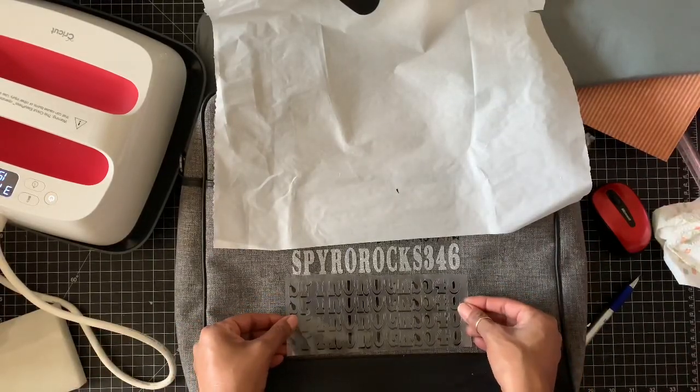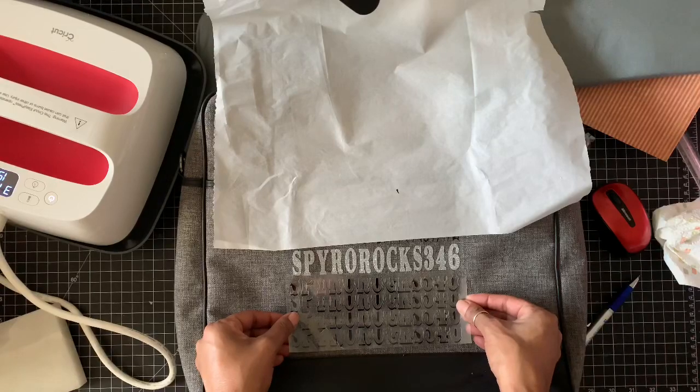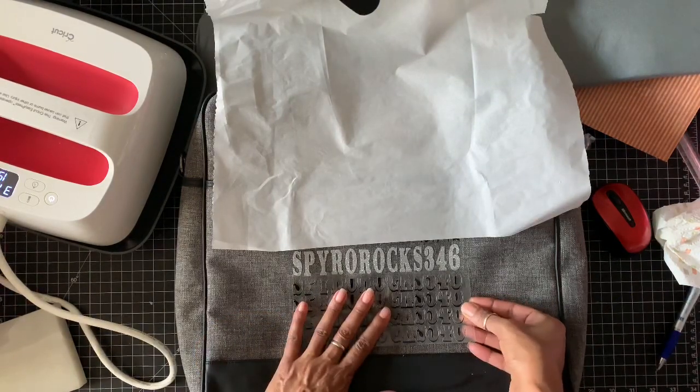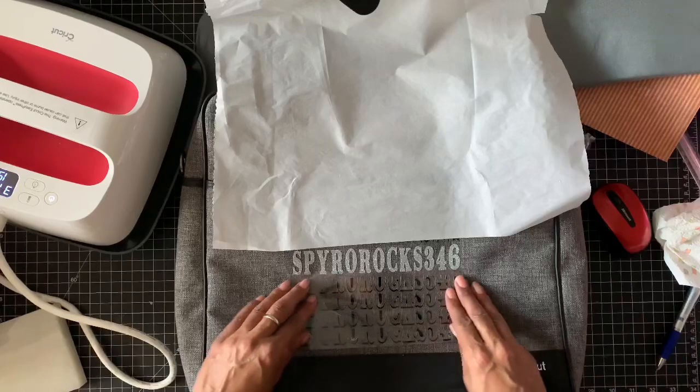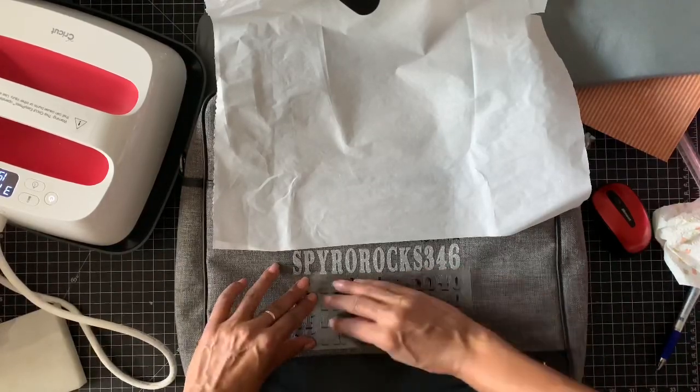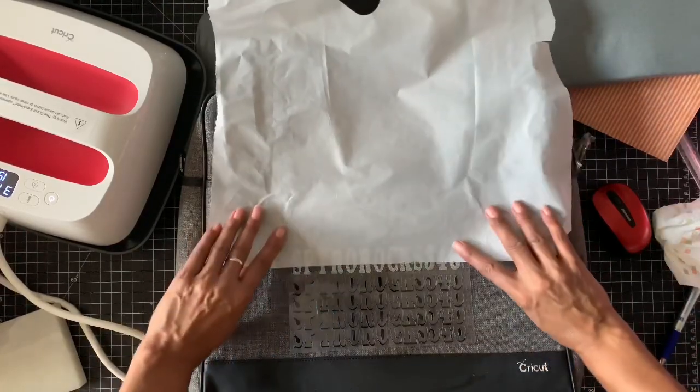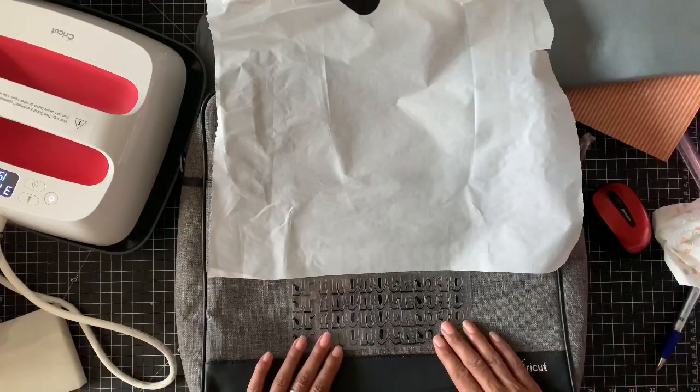So now I'm just going to add this right down here. That looks just about even. So now I want to hold that down. I'm going to have the parchment paper right here. Oh, I moved it.